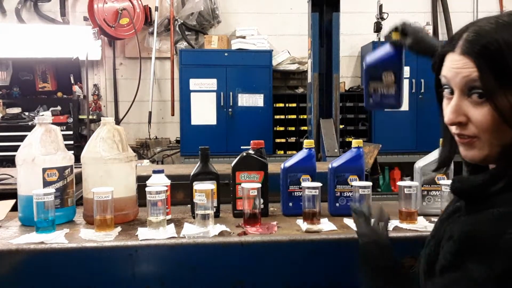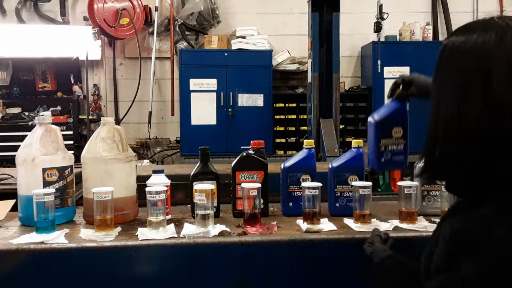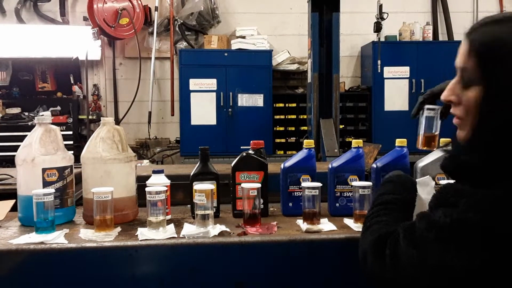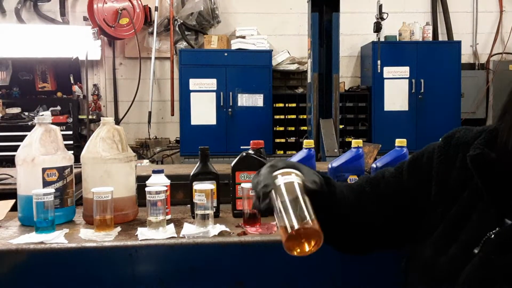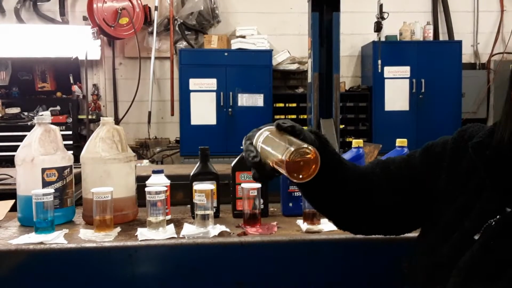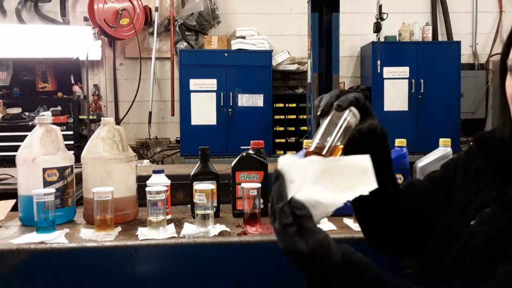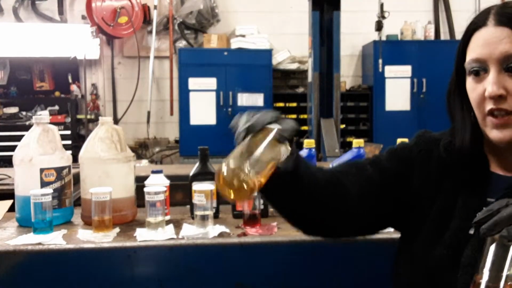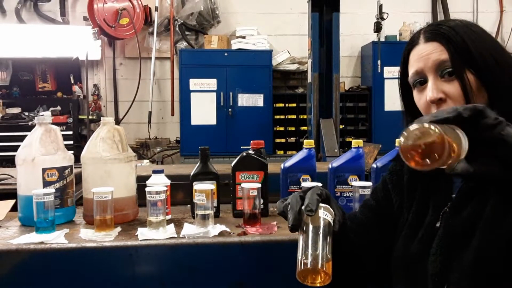Now we have 5W20. Still works well at a low temperature. Not nearly as thin as 0W20, as you can see. It's a little bit thicker. More like a vegetable oil. Here you can see the difference. We've got the 0W20 and here's the 5W20.